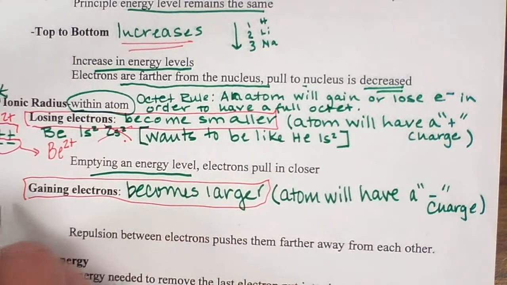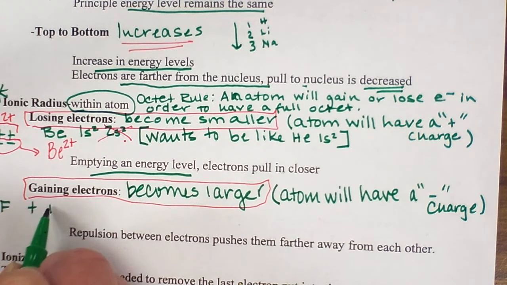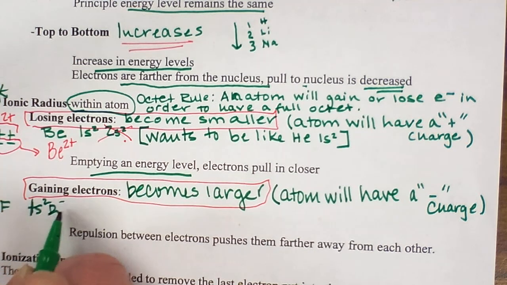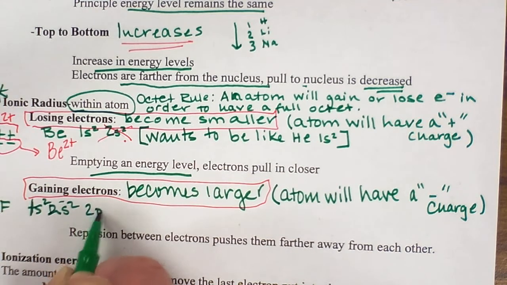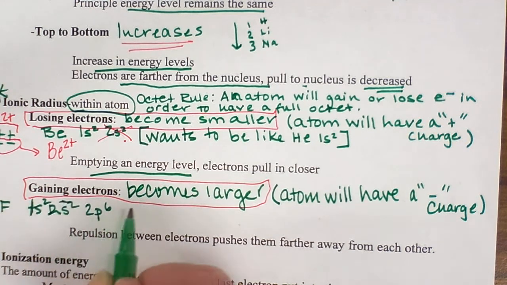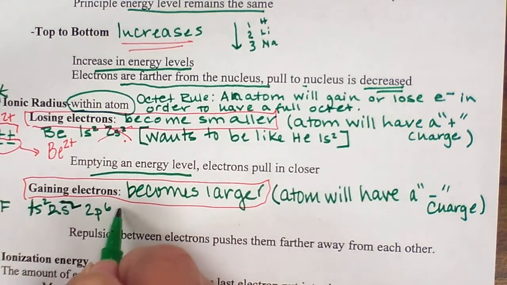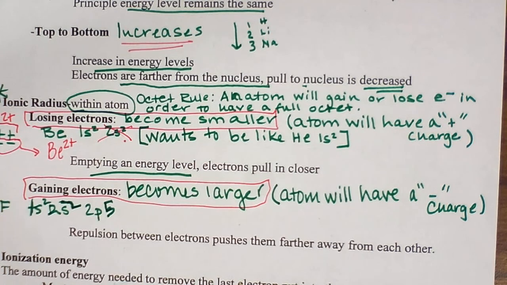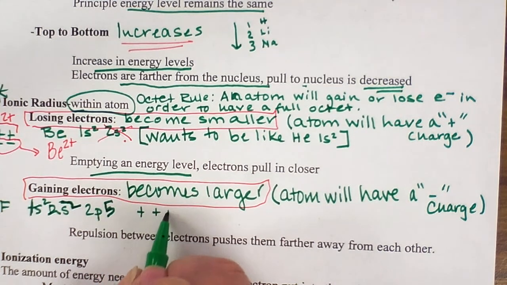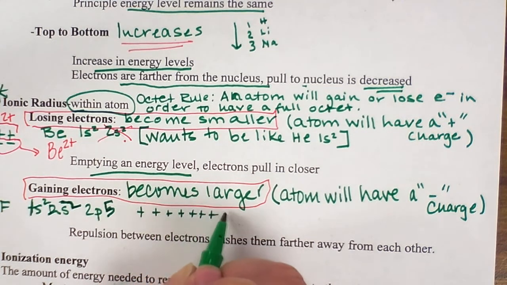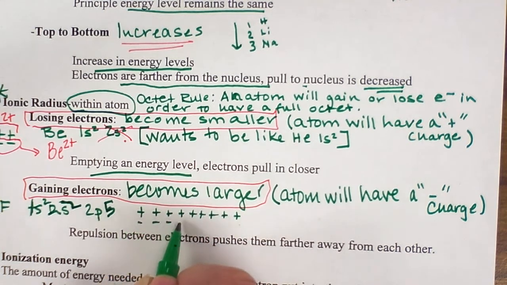Well, let's take a look at fluorine as our example. Fluorine has 9 protons. Oh, sorry, it's 1s2, 2s2, 2p5, sorry, 2p5. All right, so how many electrons does fluorine need to be full? It needs 1. So fluorine has 9 protons and 9 electrons.